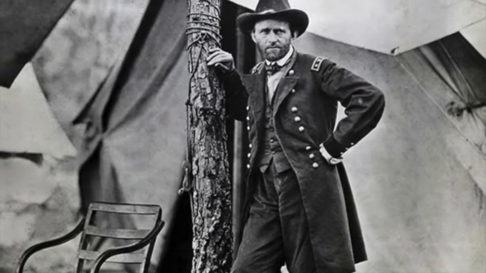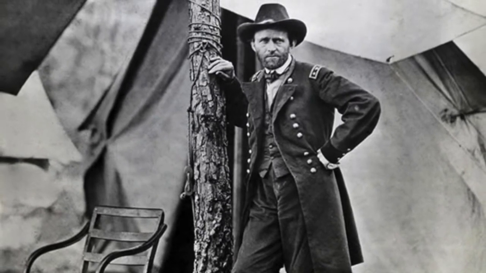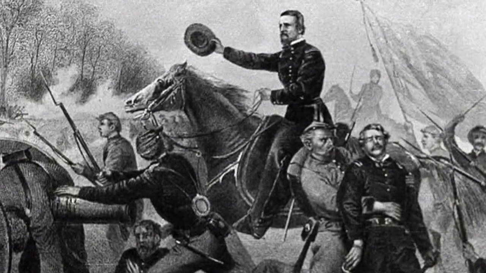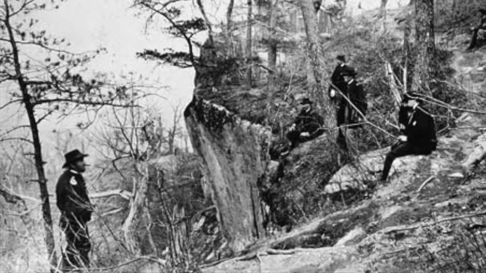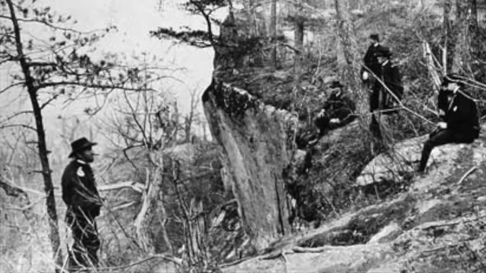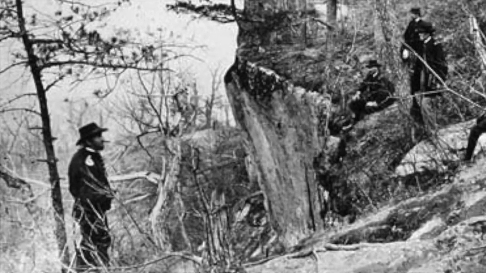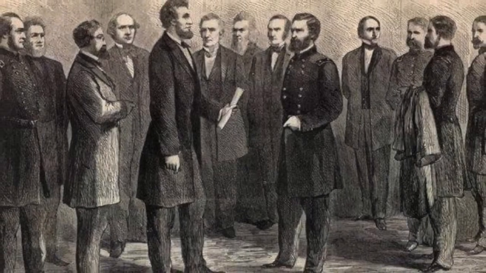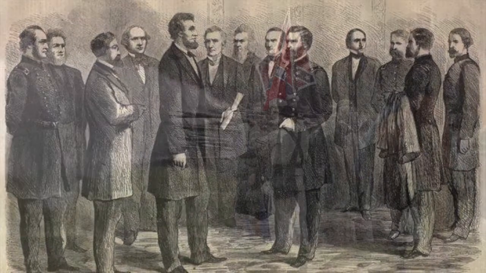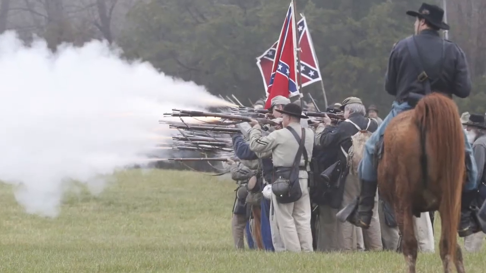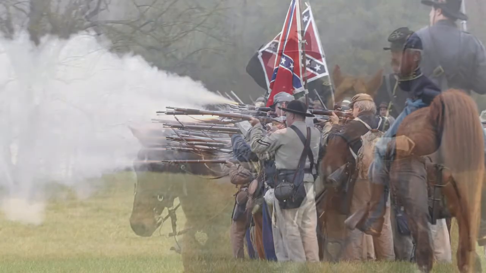He captured 2 forts and then won the Battle of Shiloh. He captured a very important southern city, Vicksburg. Then he won the Battle of Chattanooga, which gave control of Tennessee to the Union. This led to President Lincoln giving Grant the command of the entire Union Army. Grant fought against Robert E. Lee for more than a year in Virginia.